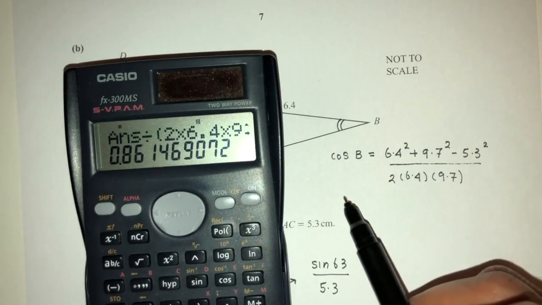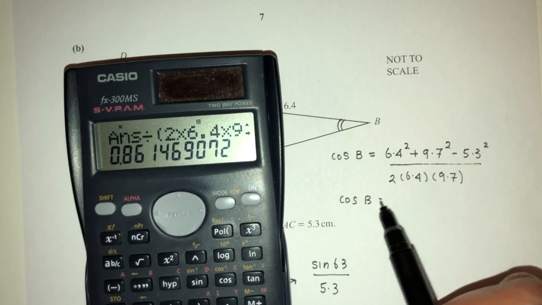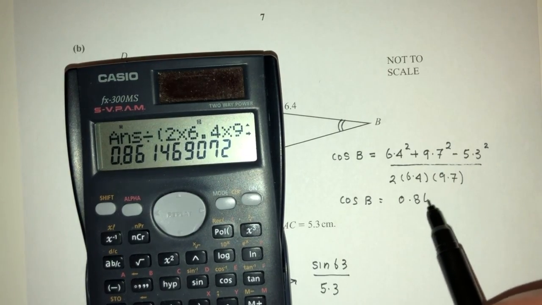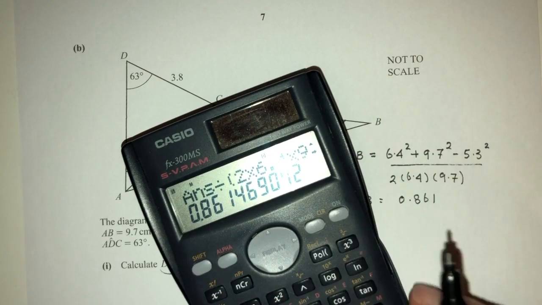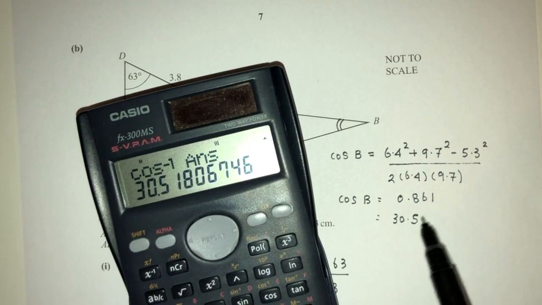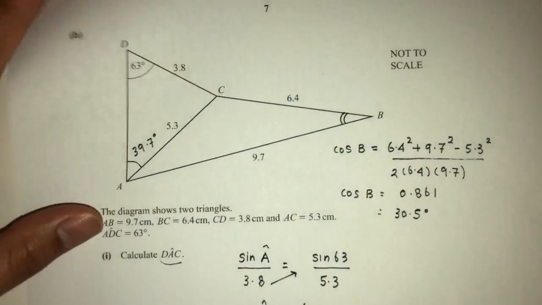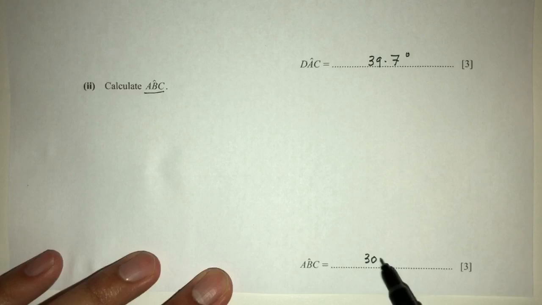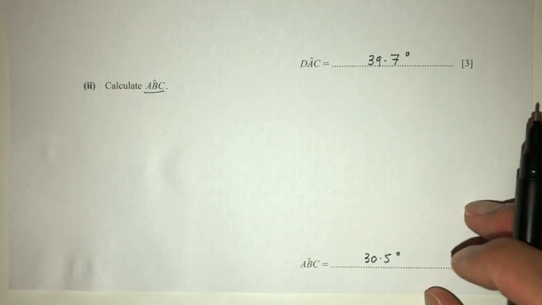That will be this. So cos of B is 0.861. Now cos inverse, that will be 30.5 for your value of angle B. So that will be 30.5 for part 2.